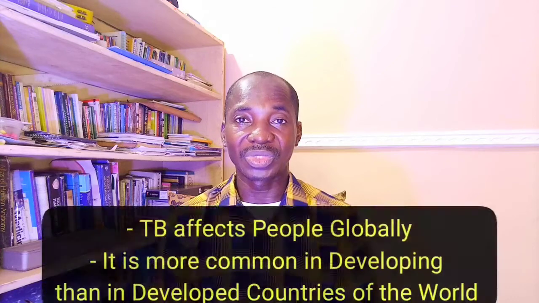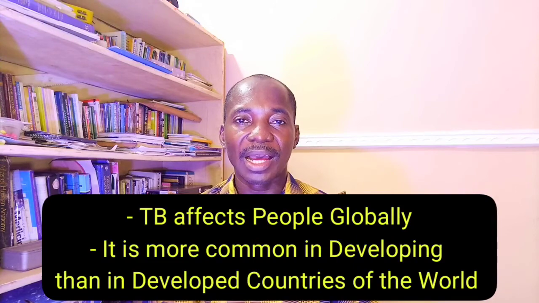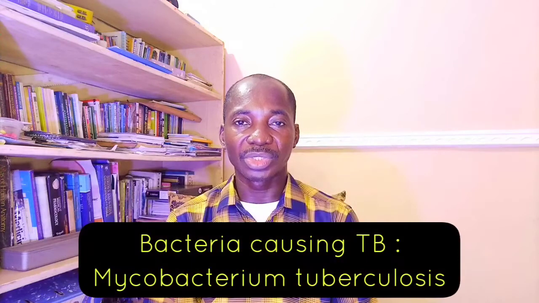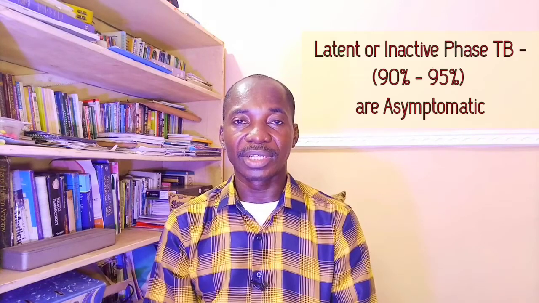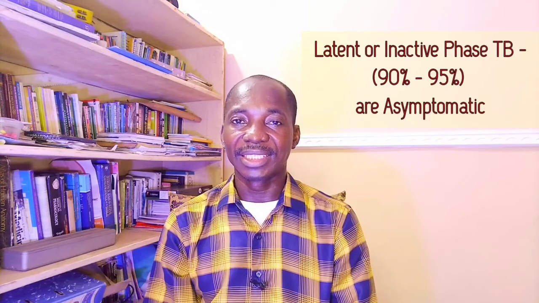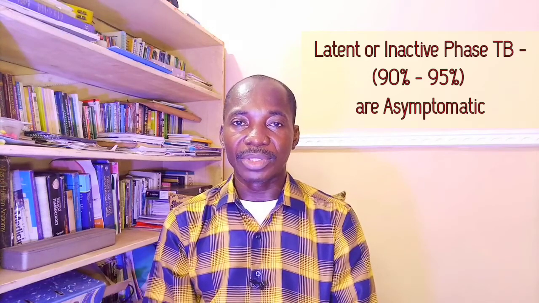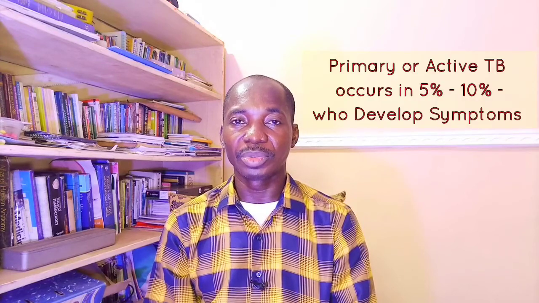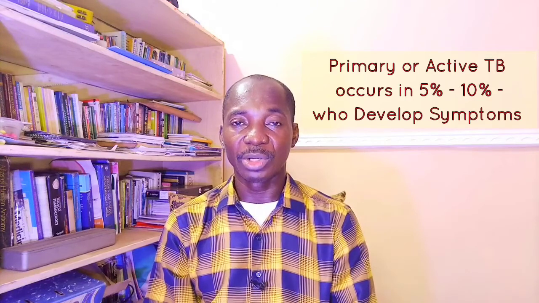It is important to note that tuberculosis affects people worldwide. Many people who are infected with the bacteria causing tuberculosis do not actually have symptoms. About 90 to 95% of affected individuals do not develop symptoms. They have what we call the inactive or latent stage of the infection. But about 5 to 10% of people who are infected with the bacteria causing tuberculosis develop symptoms.